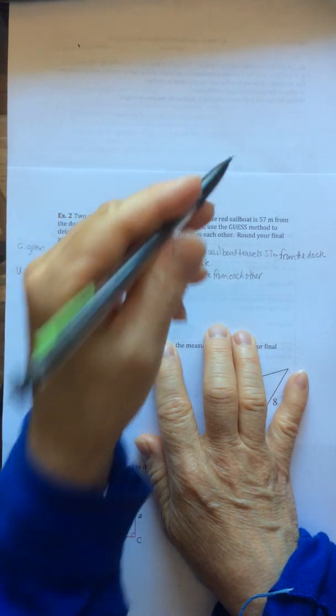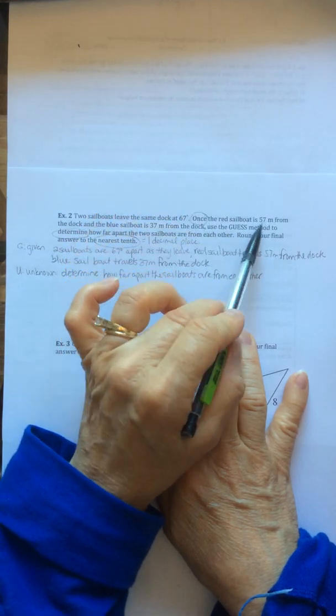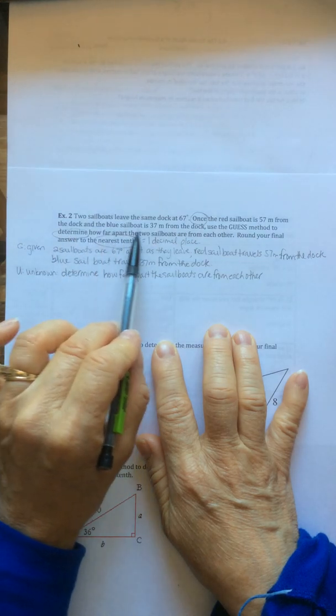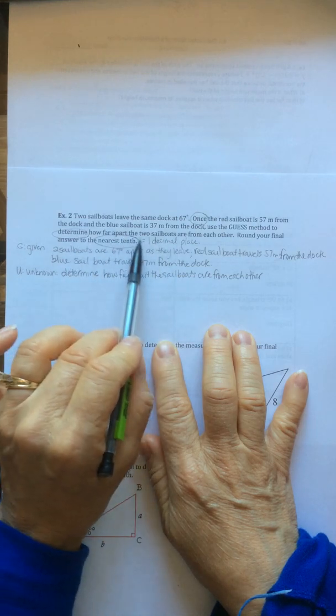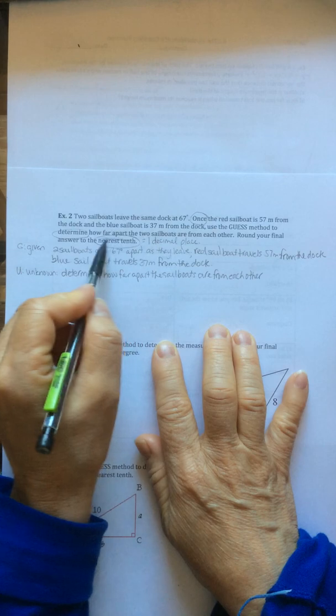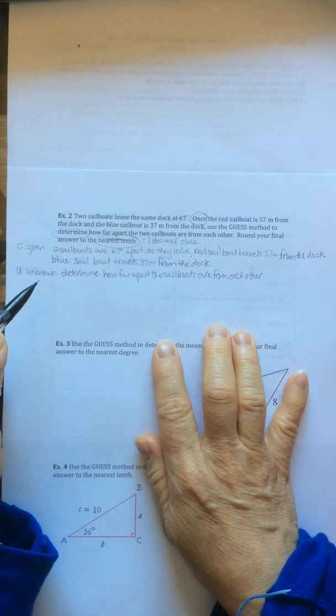The important part is that once the red sailboat is 57 meters from the dock and the blue sailboat is 37 meters from the dock, that's when you're going to find out how far apart they are, okay? Now, how far apart is in meters as opposed to degrees, okay?